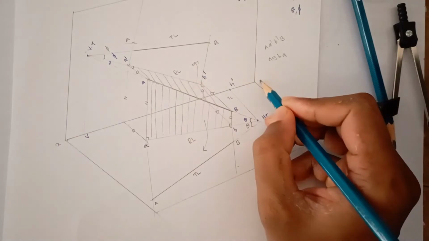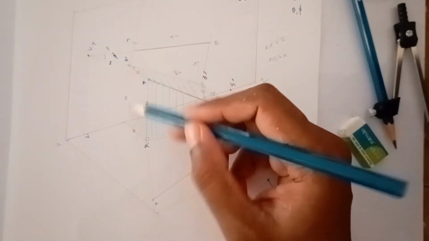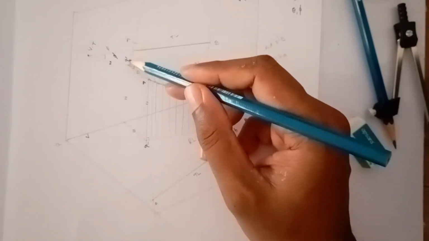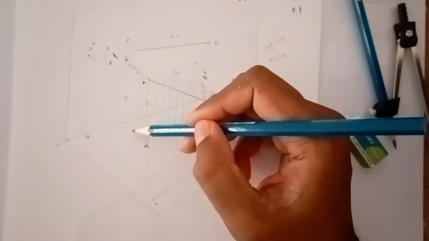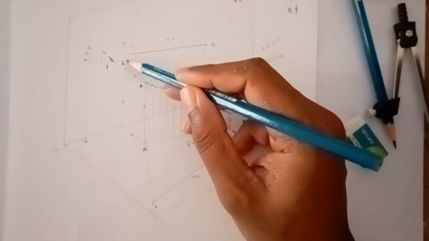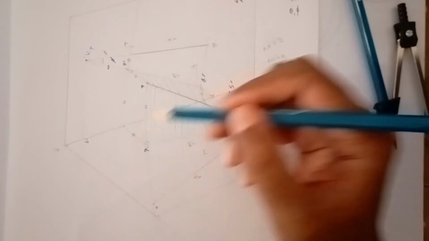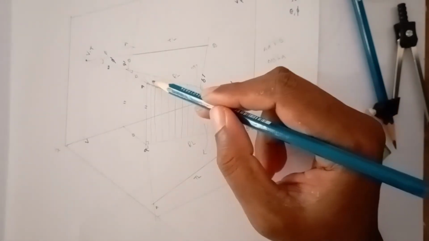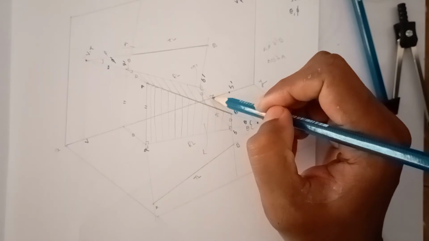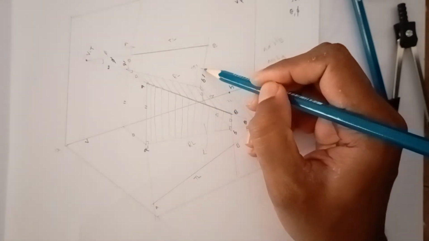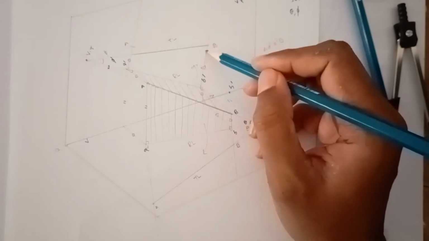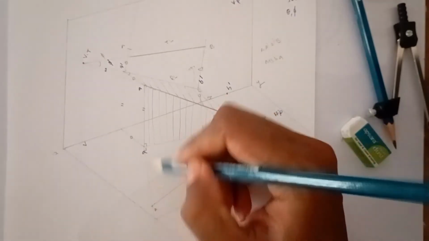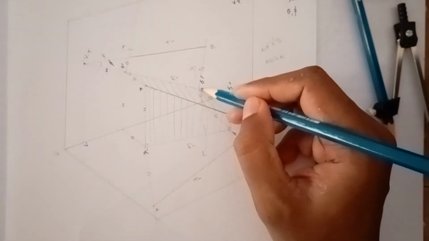How to convert this pictorial view into orthographic? Take this as the XY line, and what about this length? This length is already given. And the A dash A is the same as this distance. We cut the plane along this line, and this length is equal to this length, or we can say this length is equal to this one. And this length is equal to this one.